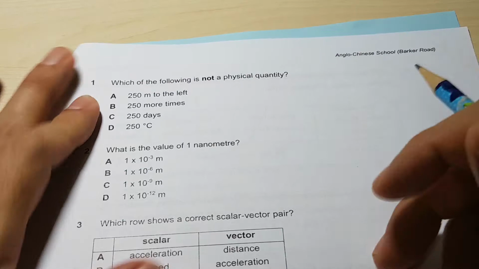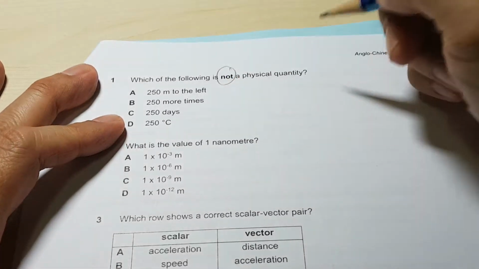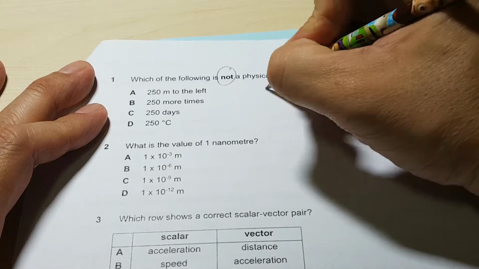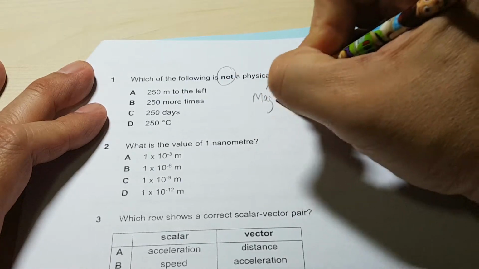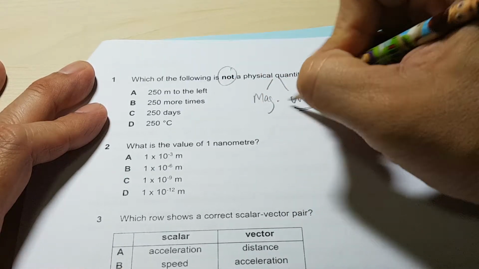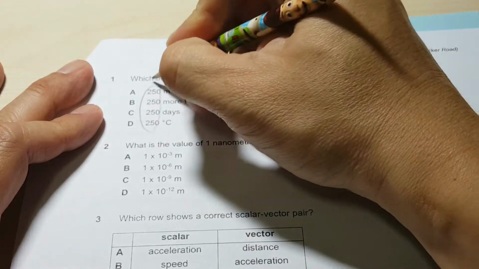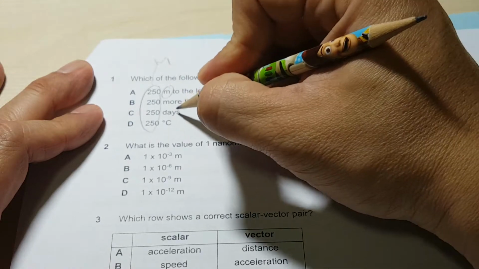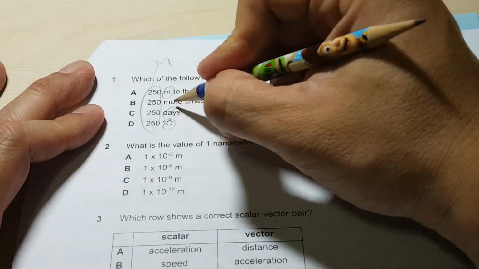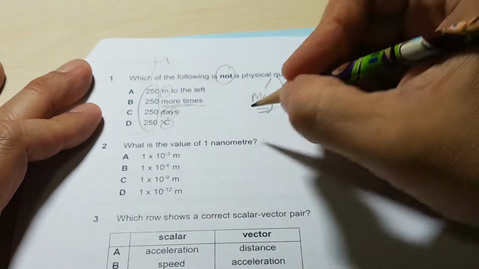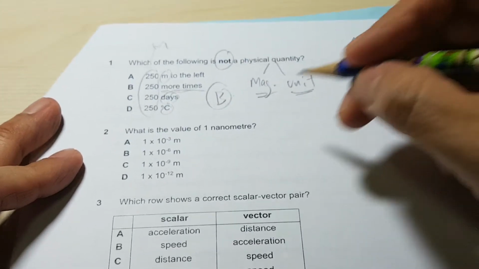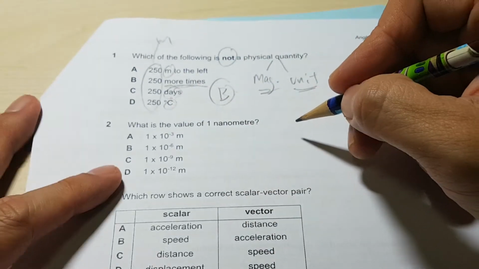Okay, first question. Which of the following is not a physical quantity? Just gotta be careful with the question itself. So, physical quantity, as we all know, has got both a magnitude and a unit. It must have two things, right? So, all these have a magnitude. This is the magnitude, 250. What about a unit? So meters is a unit, days is a unit, degrees Celsius is a unit. What about moles? Moles is not a unit, right? So answer B, okay?